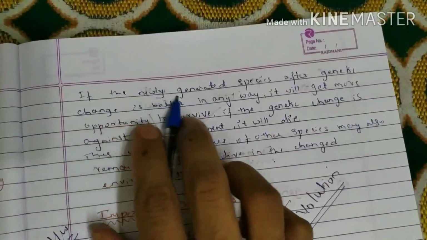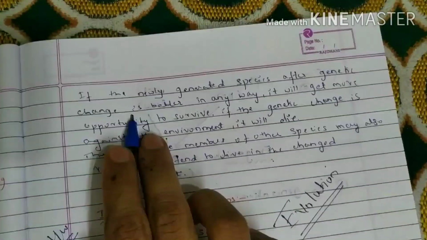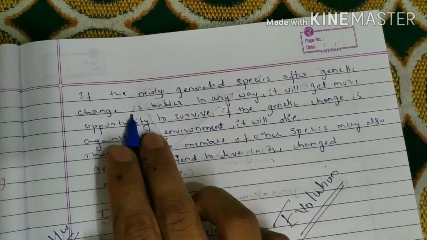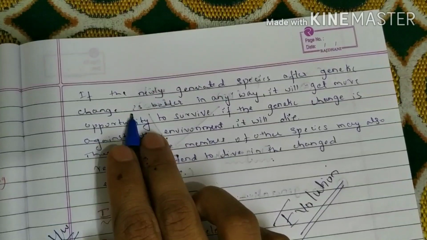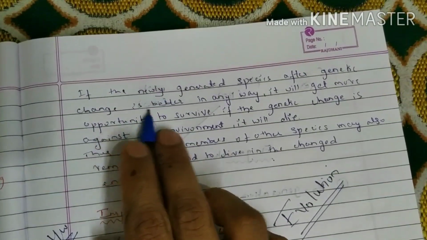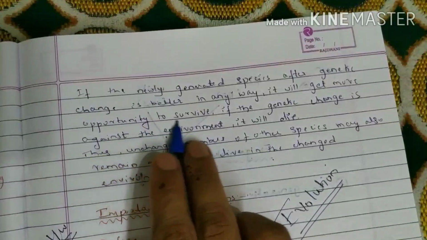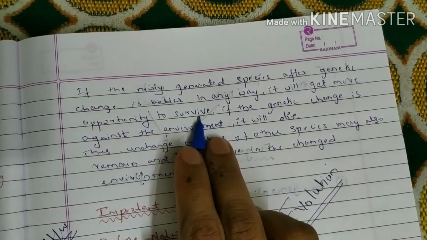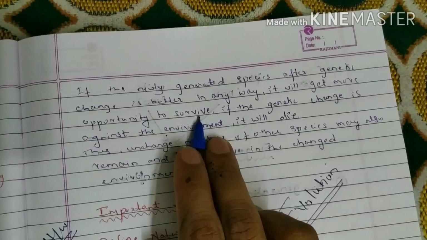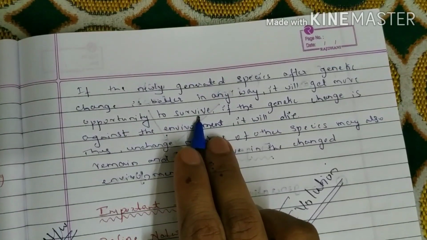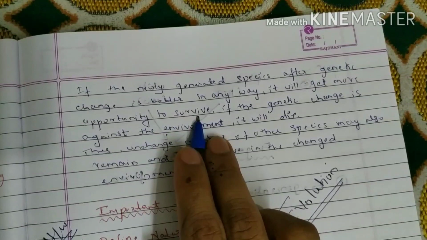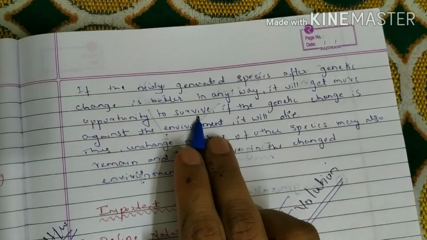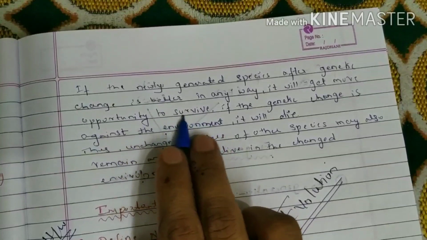Now the continuation of the answer. Suppose the newly generated species arises after genetic changes, maybe through genetic drift, natural selection or geographical isolation. If the change is beneficial in any way, it will get more opportunity to survive. One very important point is that the new species and old species are both present in the population, but which is better? The new one is better for survival opportunity.